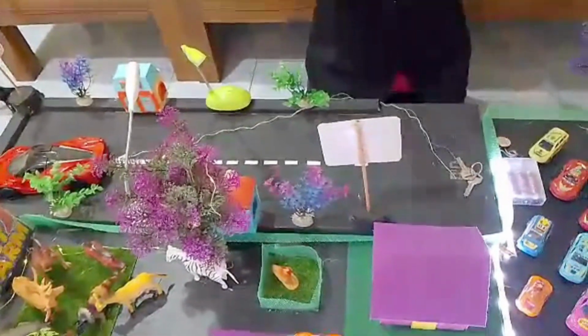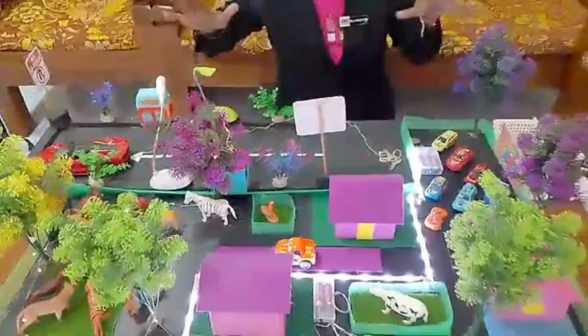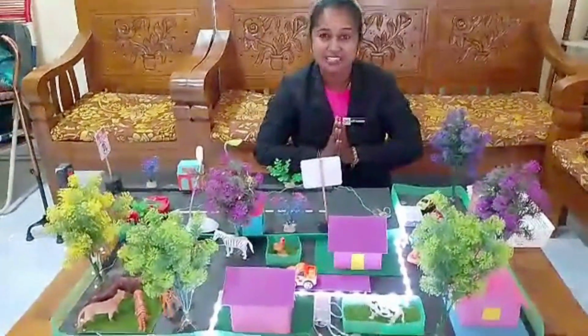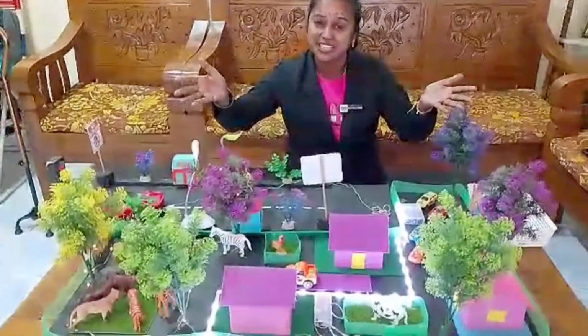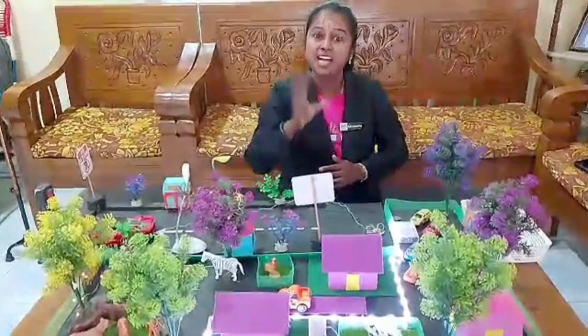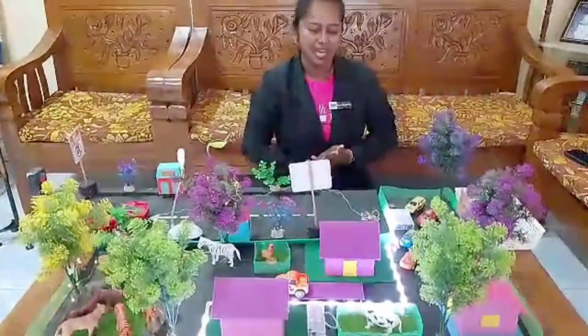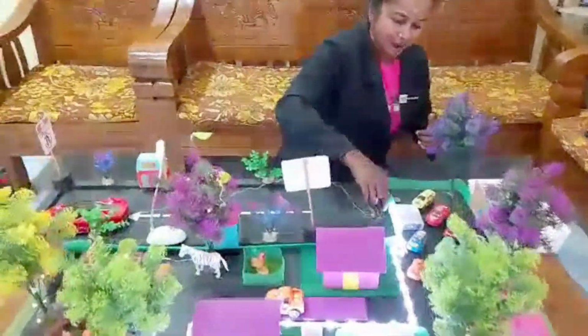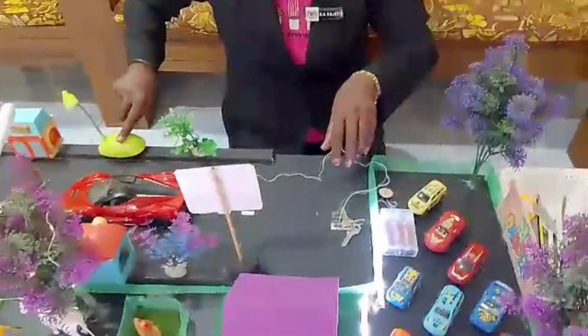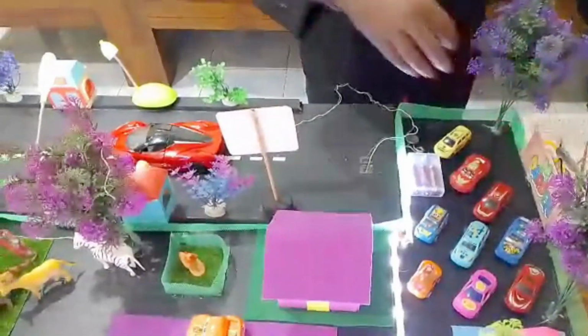So this is my one big innovation. That means not only one student can use it. A group of students can use the kit at the same time to identify the objects into conductor and also insulator. Let me try with other objects and see. So from here, we all know that.